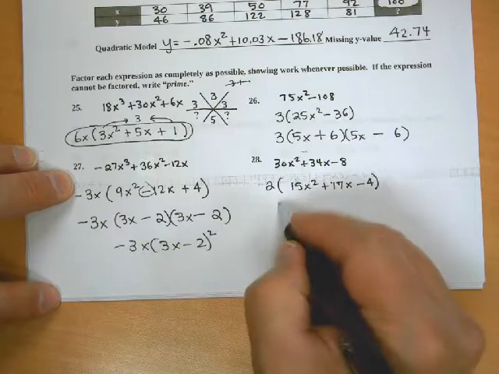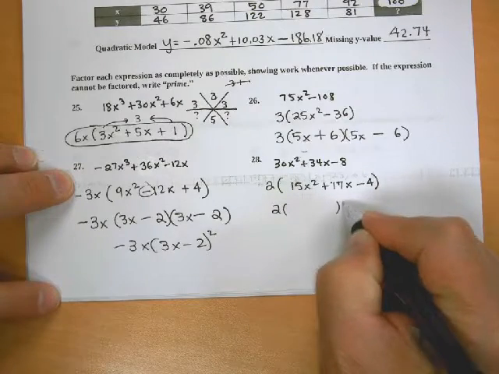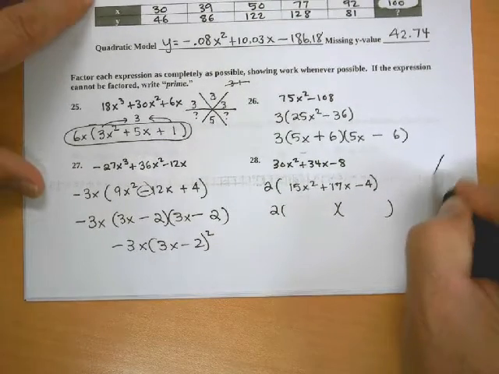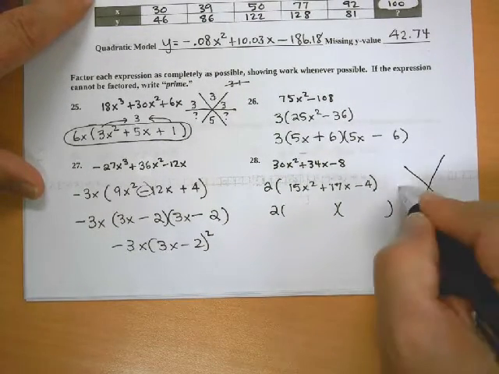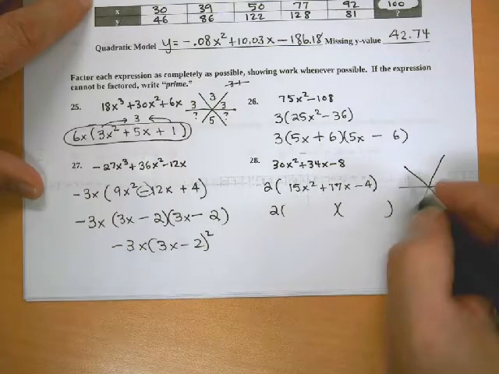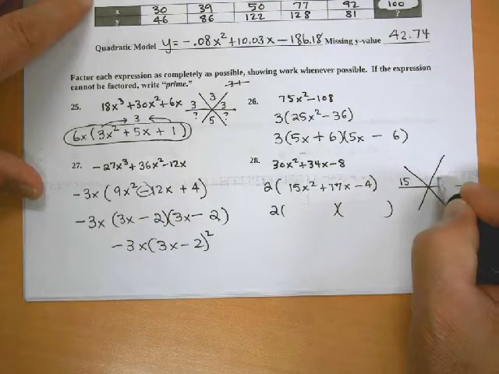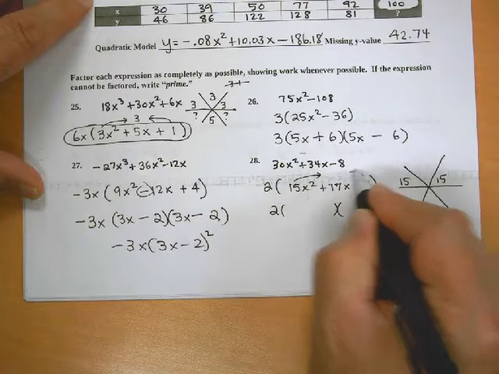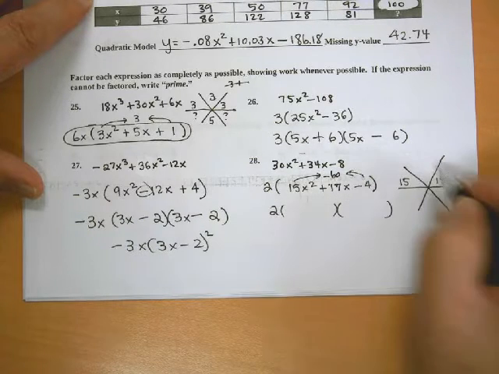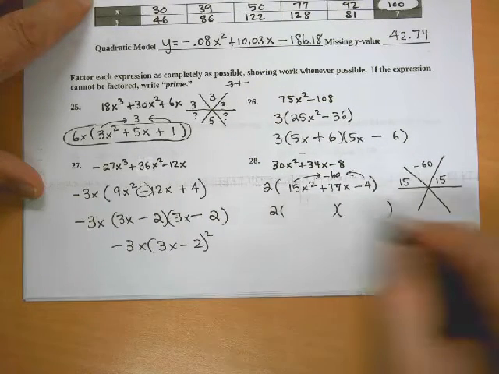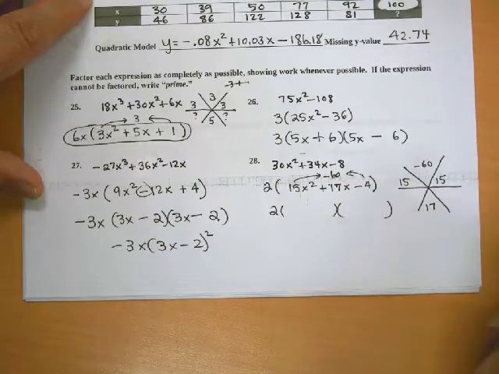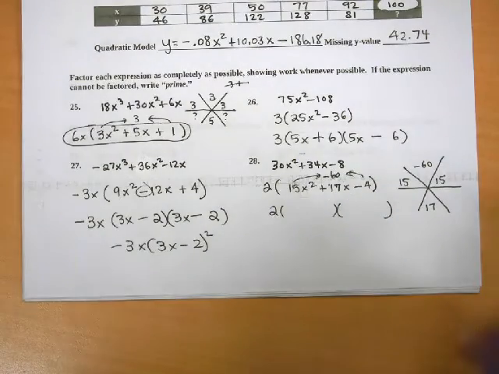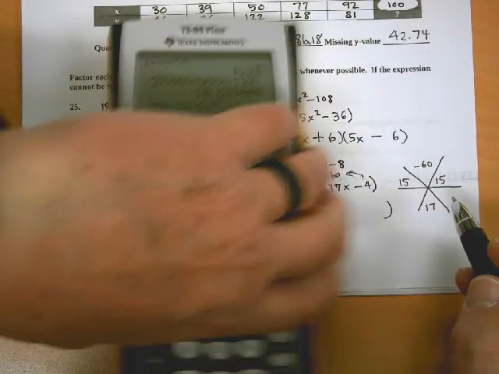And I'm going to see if I can make this work here with a star. So let me set this up. I've got a 15 in the front here. And 15 times -4 is -60. We want numbers that add up to 17 and multiply to give -60. So let me get this going here.